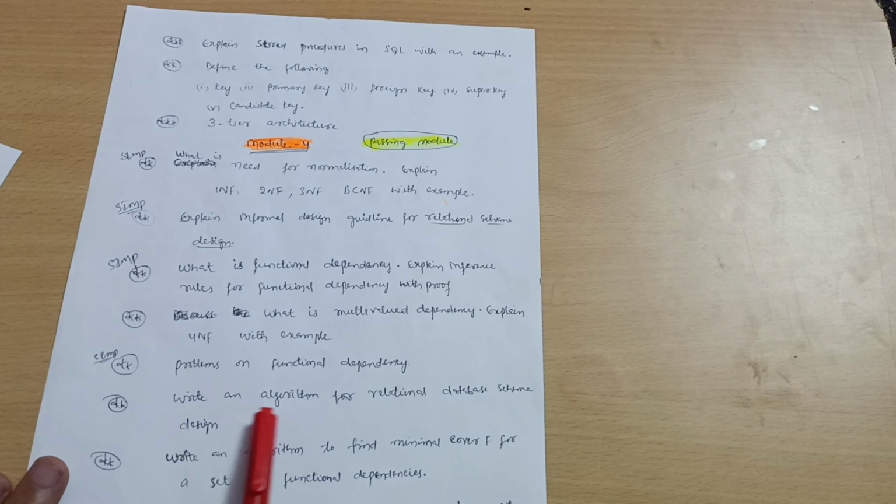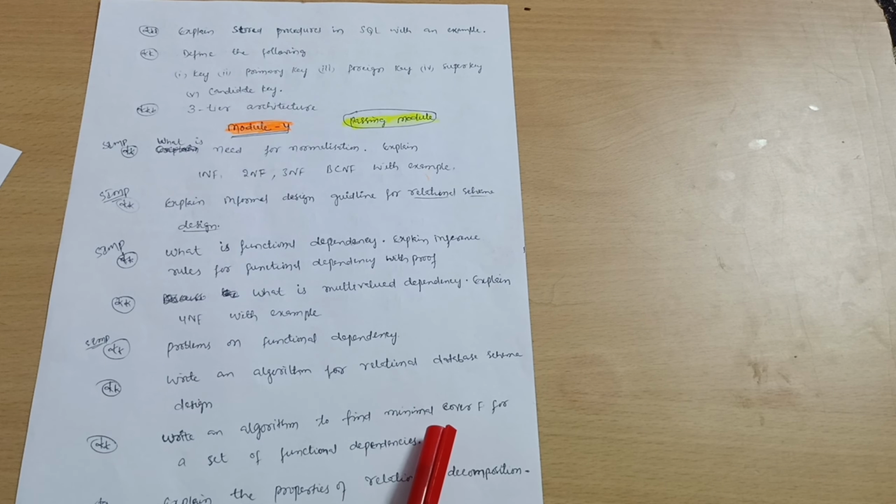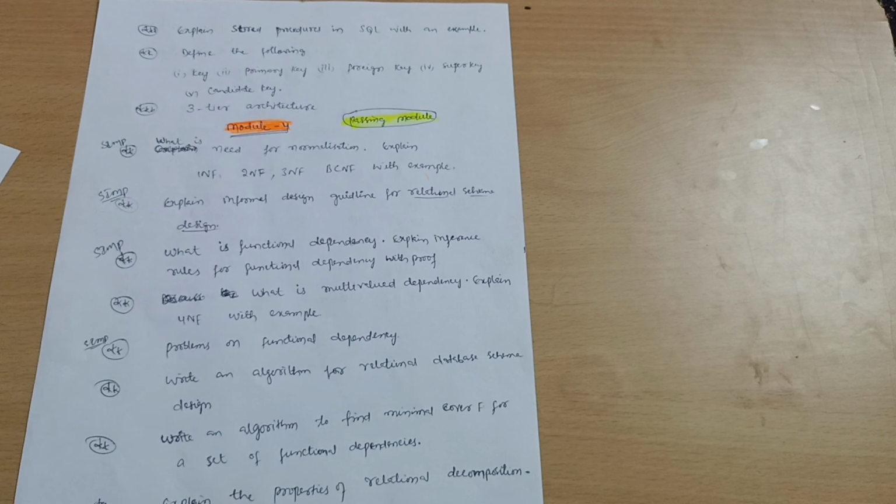Next is write an algorithm for relational database schema design, and write an algorithm to find minimal cover F for a set of functional dependencies, right? Next is explain the properties of relational decomposition. So these are all the passing modules.